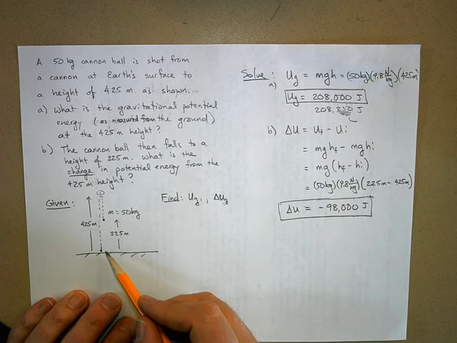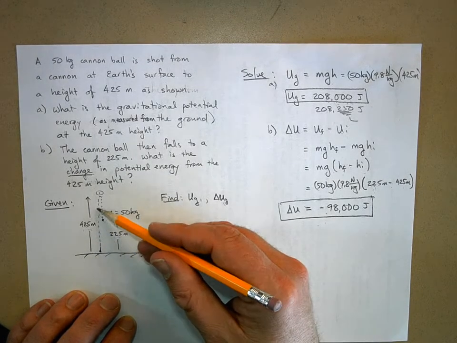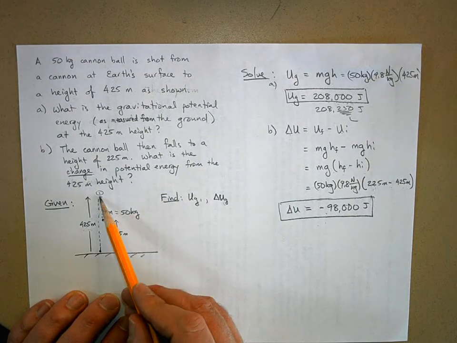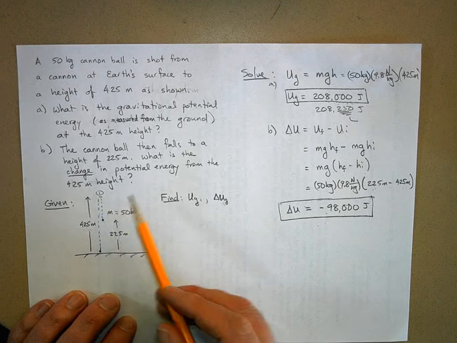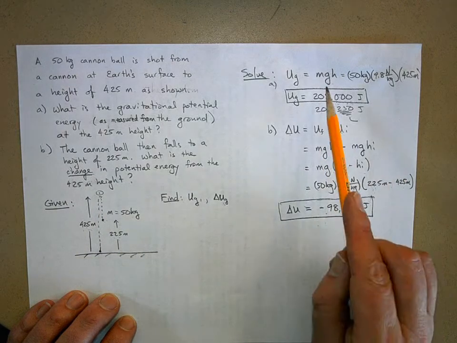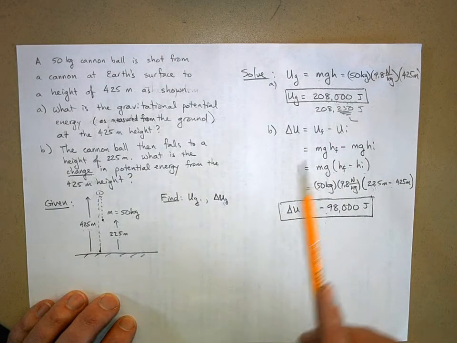That work became kinetic energy. As gravity slowed it down, we transferred energy from kinetic into potential energy. And we know that the equation that describes gravitational potential energy is mgh. So we plug it in there, you get there.